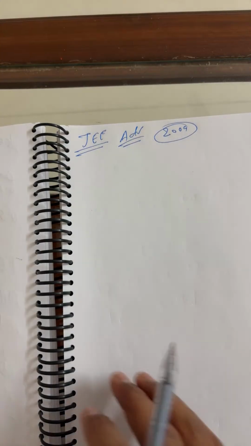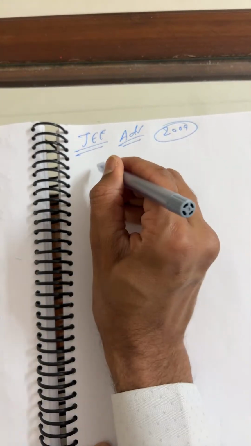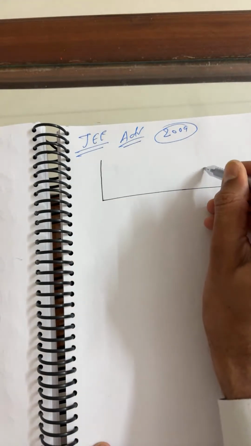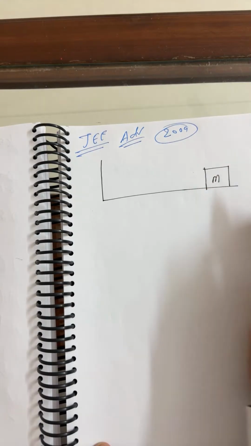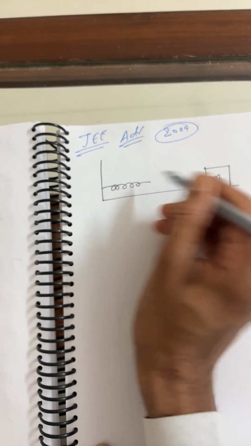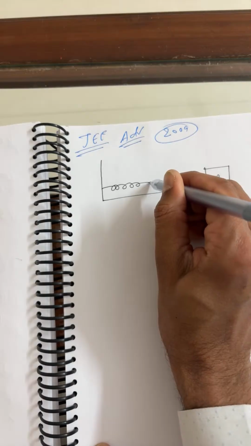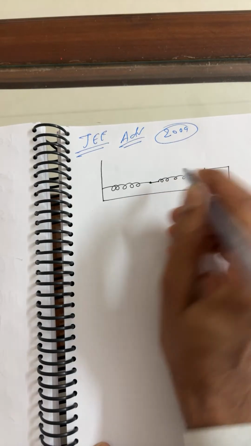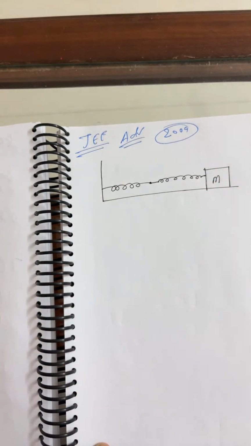So what does the question say? I'll draw a diagram. There is a block, where m is the mass of this block. This is the point P. There are two springs: one end of the first spring and the second spring here.